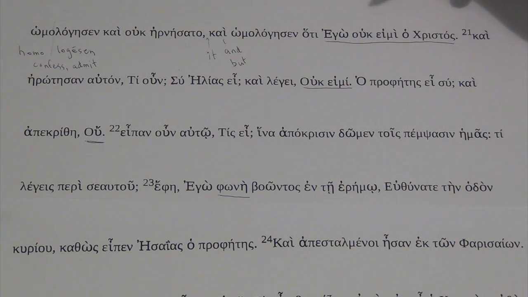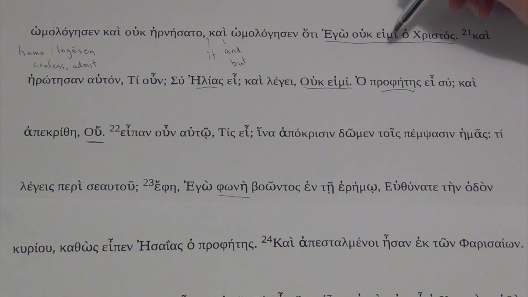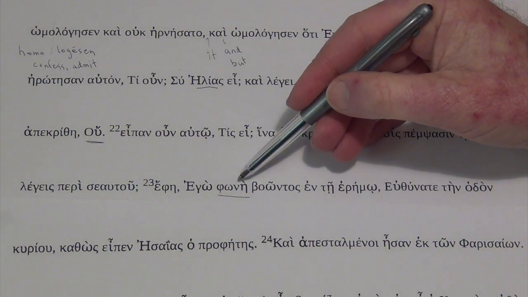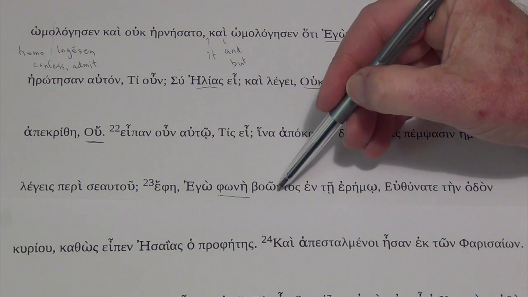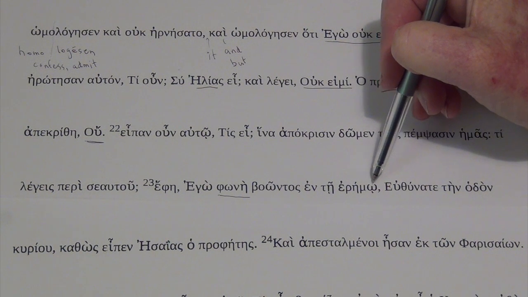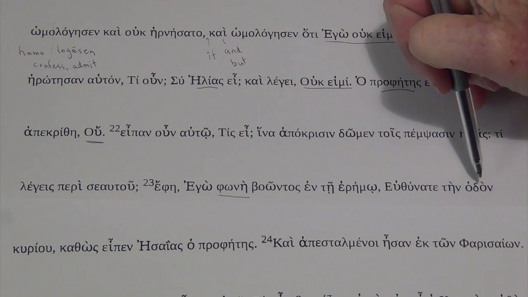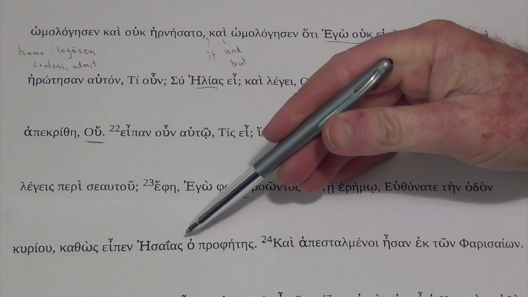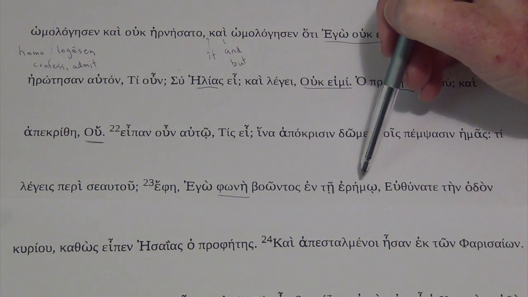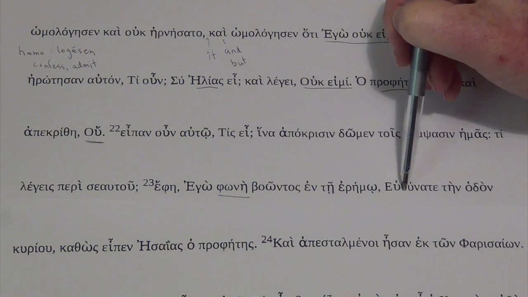They asked him, they wanted to know, are you the Christ? Or are you Elijah? Or are you the prophet? And he says, nope, nope, nope. He said, I'm just a voice. I'm just a voice crying in the wilderness, en te eremo. Euthunate ten hodon kuriou. Kathos eipen Esaias ho prophetes. Euthunate means straighten. Eu means good, make it good.